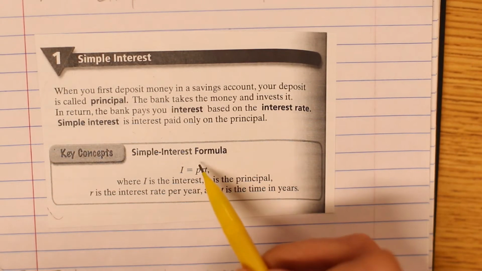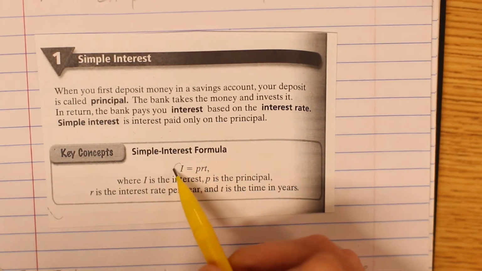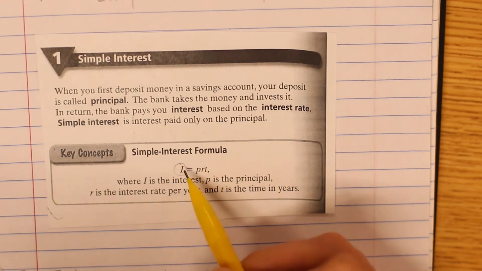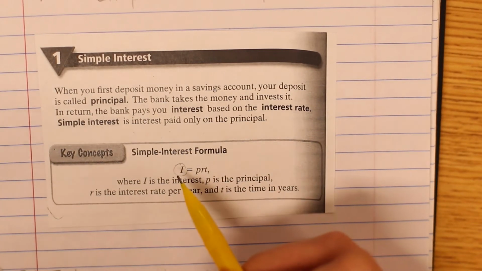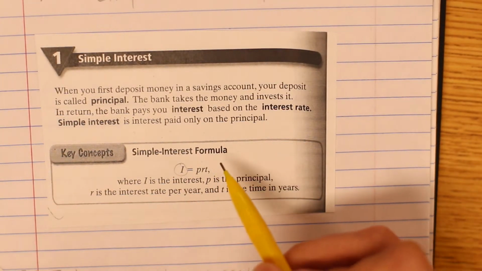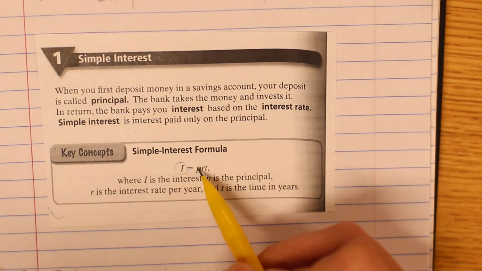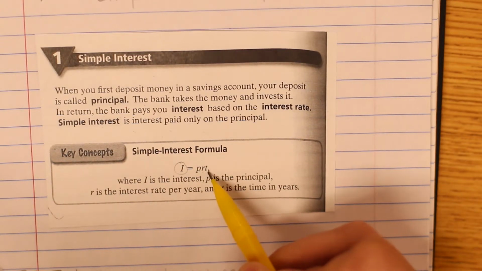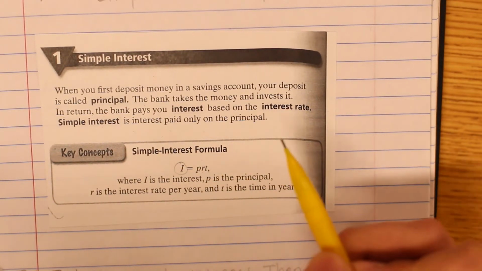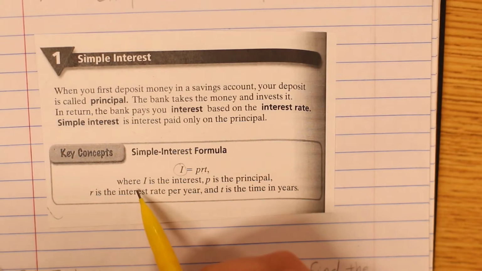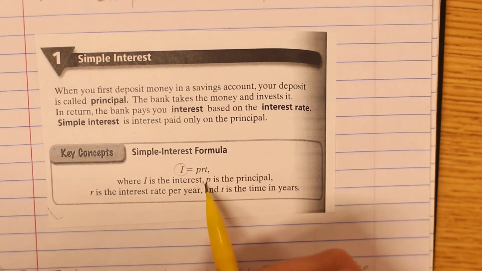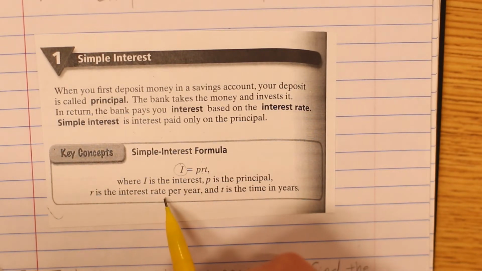And the formula is down here. You can use this to find the interest. This is only finding how much money you make off of it, not how much you have in total. This is the money that you made off the money that you put in. You take the principal, you multiply it by the rate, and then you multiply it by the time that it's been in there. The rate is per year.